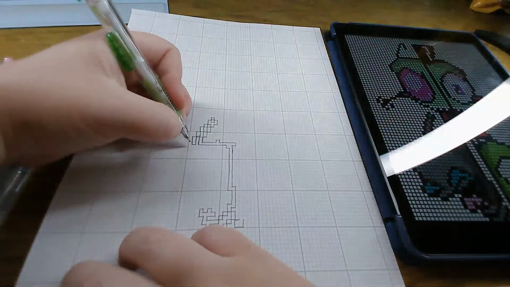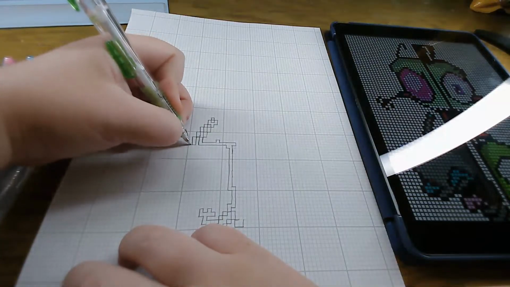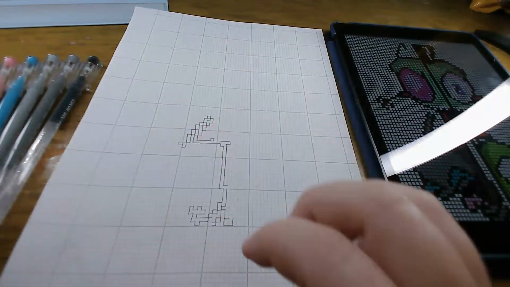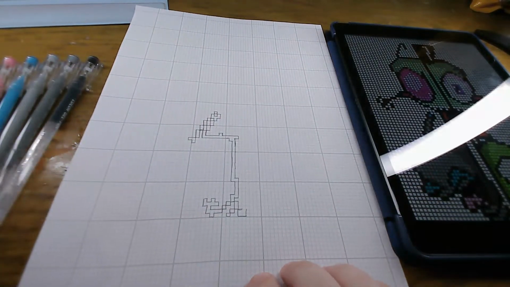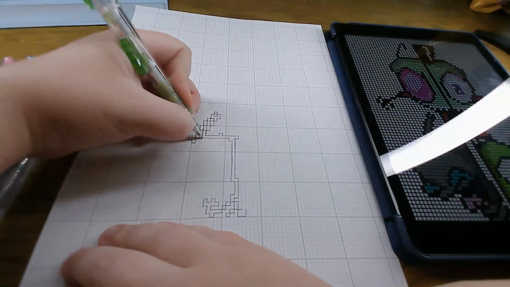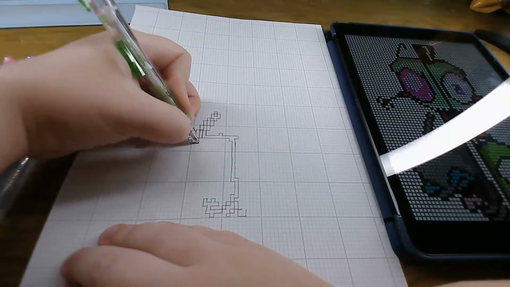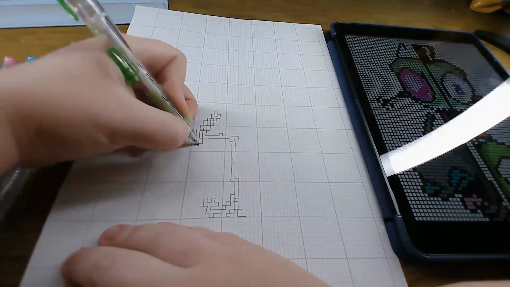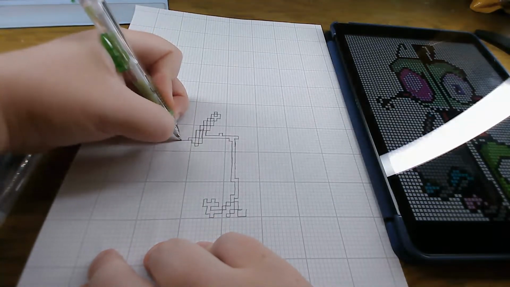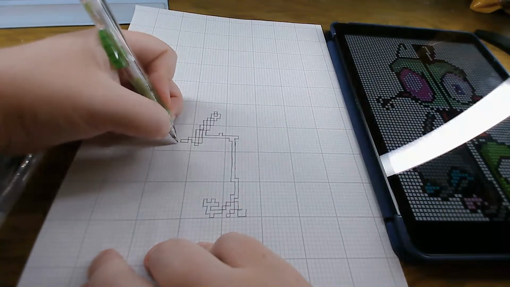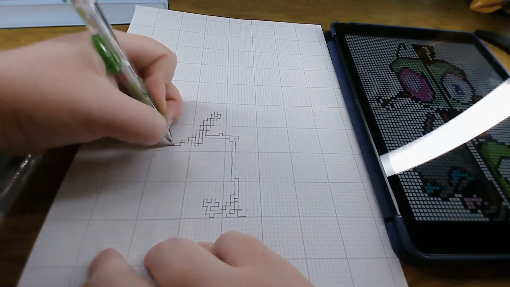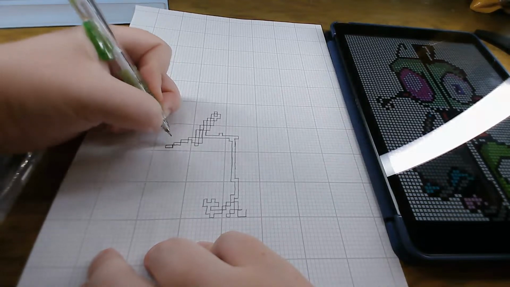Now we have another 3, but in the shape of a corner. And then right here we have 2 and 1. Okay. Now we're back over here. 2, 2, 2.